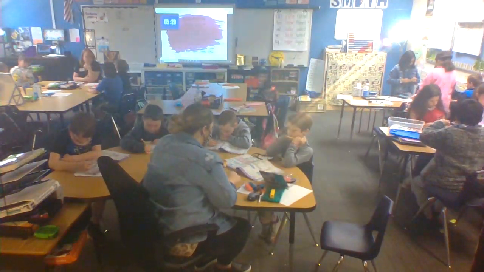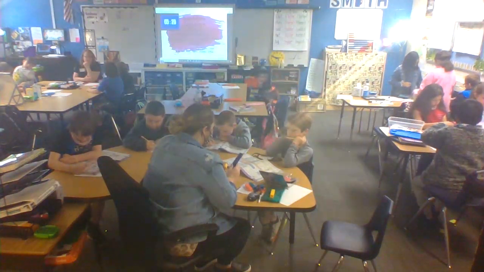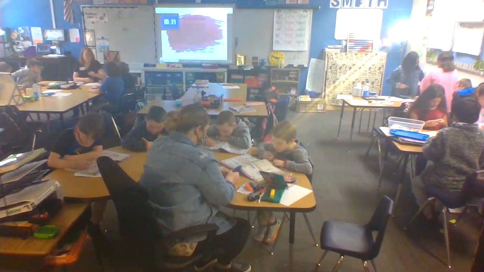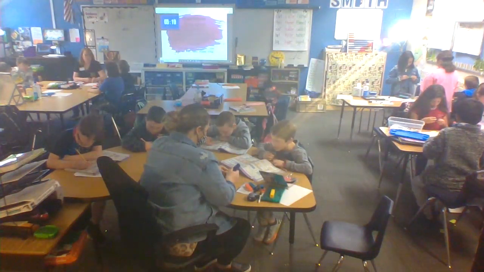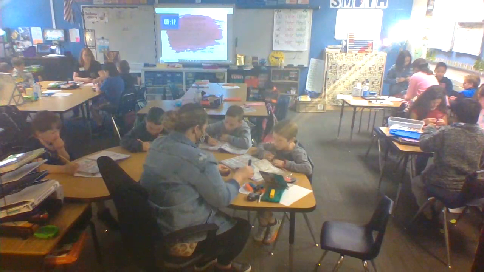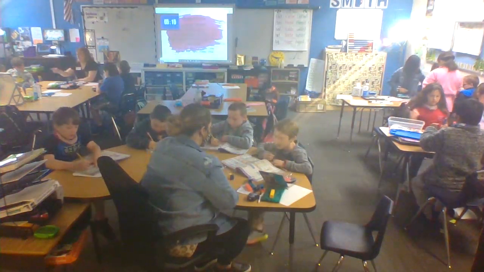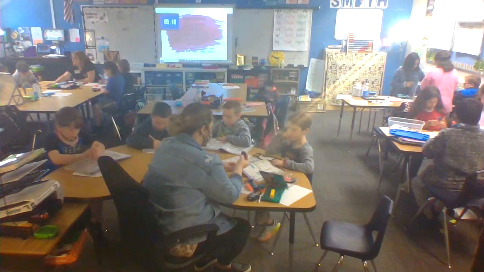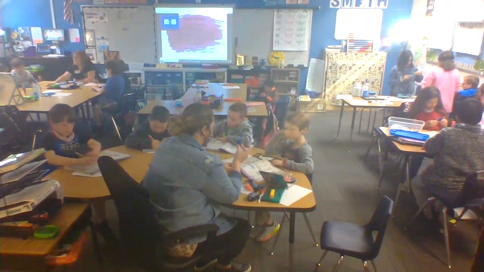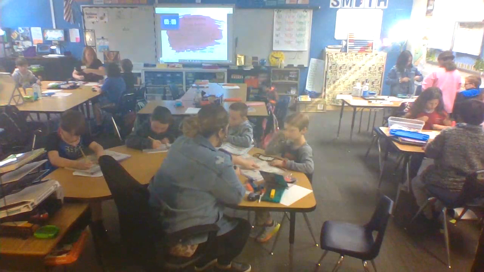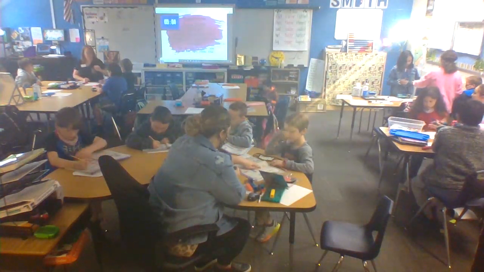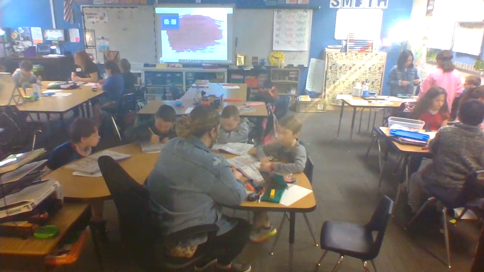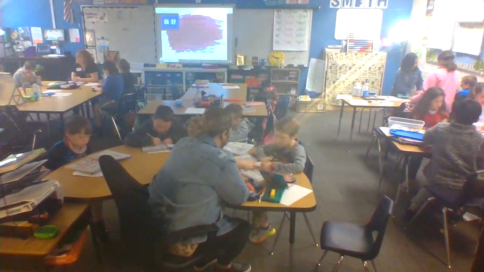How many 8s do we need for 1/4? Here's our 4. How many of these blocks? We said we have 8, so that's going to show our denominator. 8 is our denominator. That goes on the bottom.